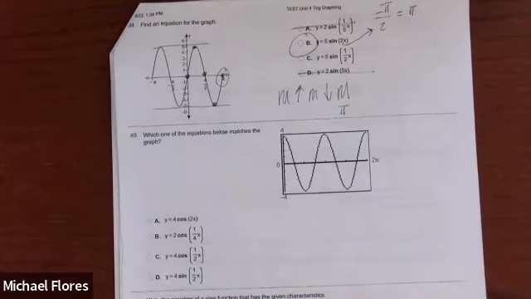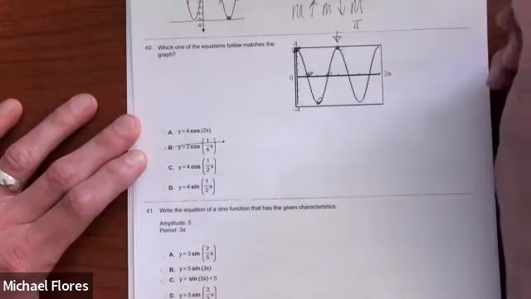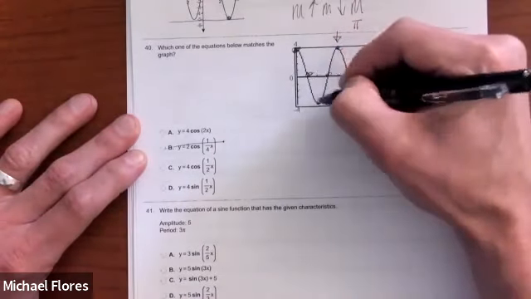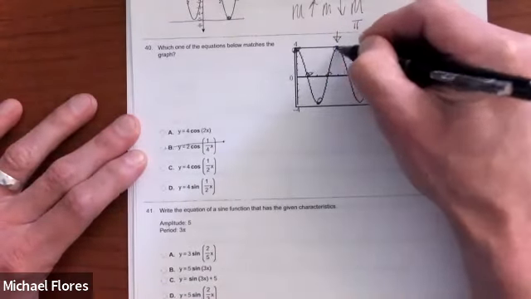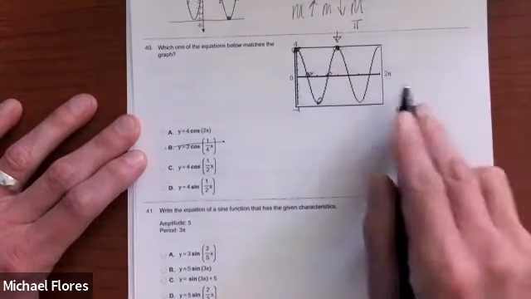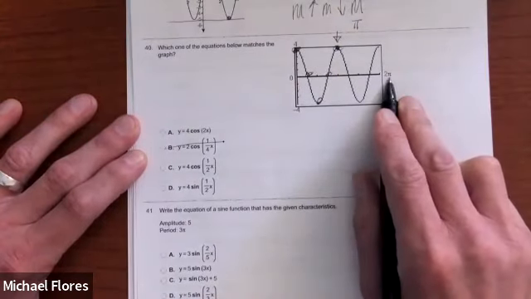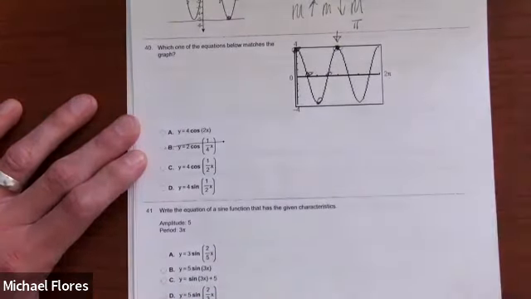This one starts top, middle, down, middle, top. This is where the cycle ends. Top, middle, down, middle, top. Right there. So don't be thinking, oh my goodness, our period is 2 pi. It's not. This is a cosine wave. We started at the top, yes. So we can get rid of sine.